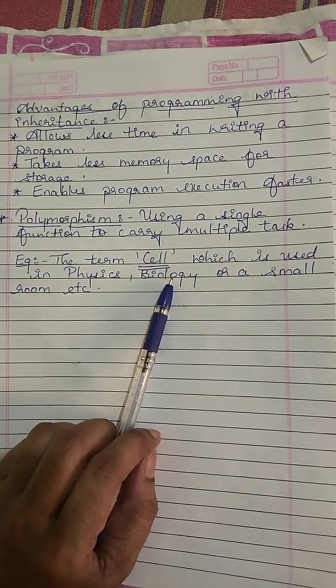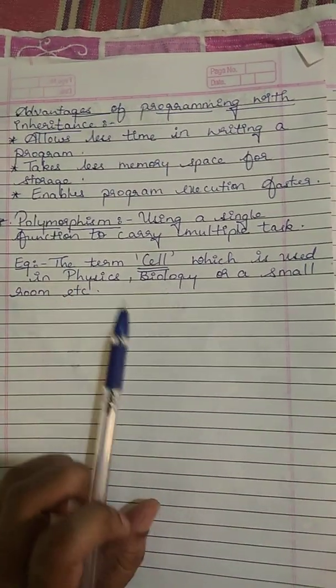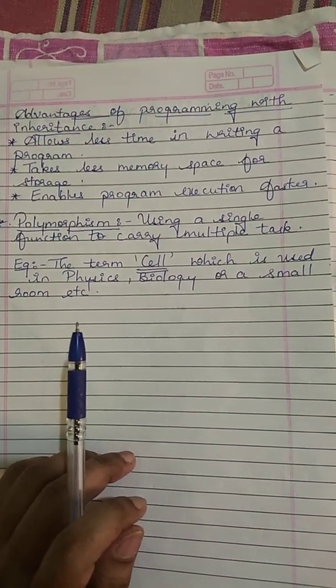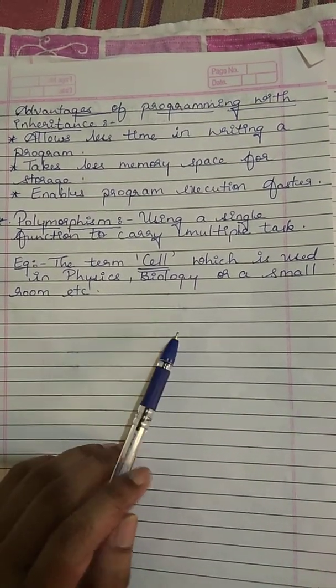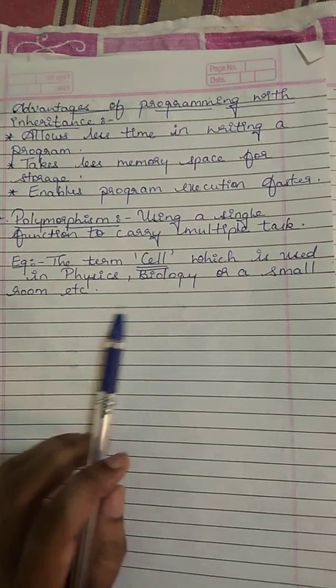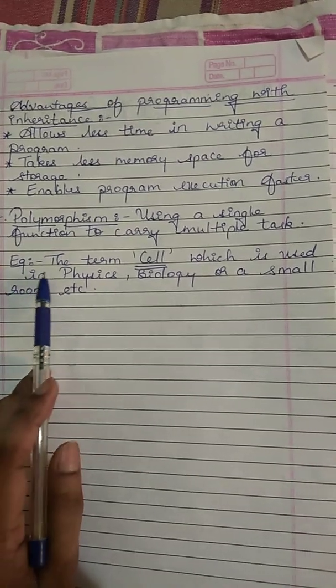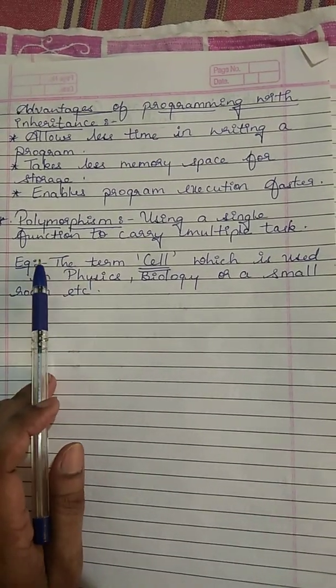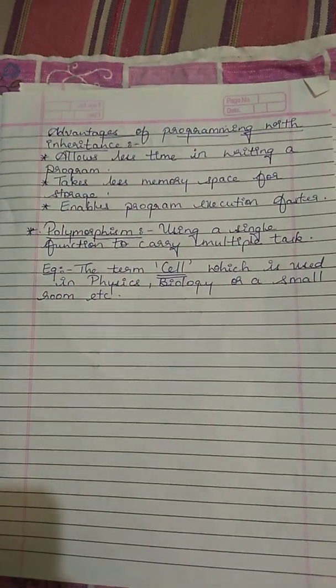Or else a small room, it may be an administrative cell or an office cell, or a computer room is also called a computer cell. So polymorphism means a single function to carry multiple tasks. Is that clear to all?